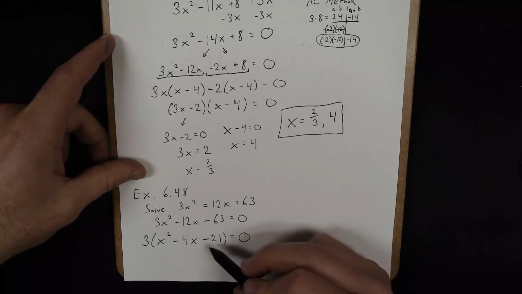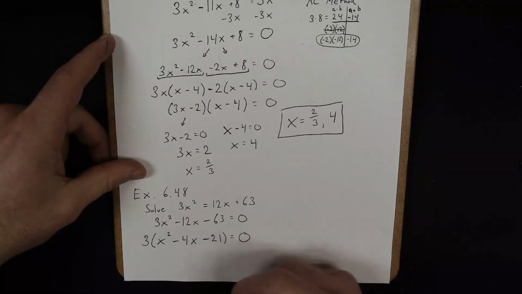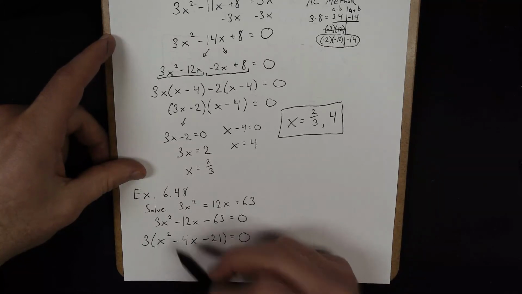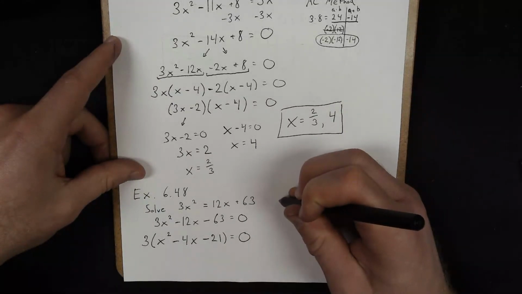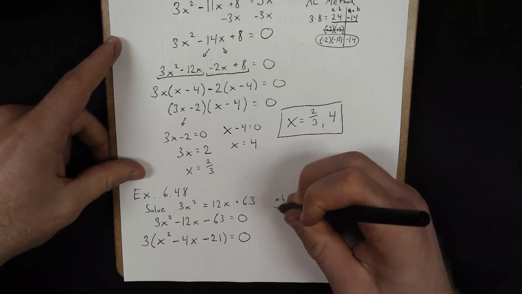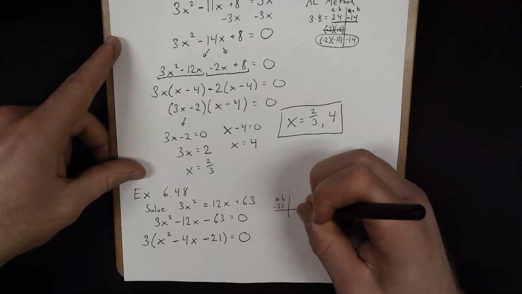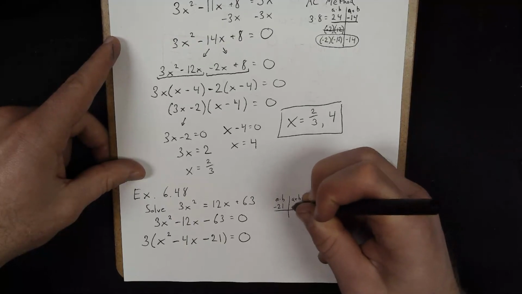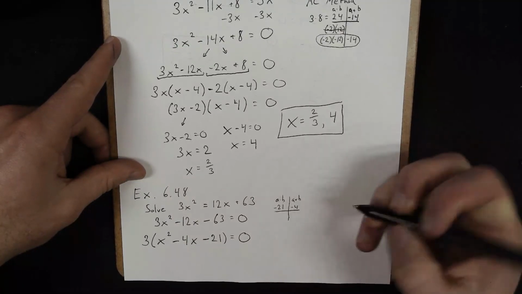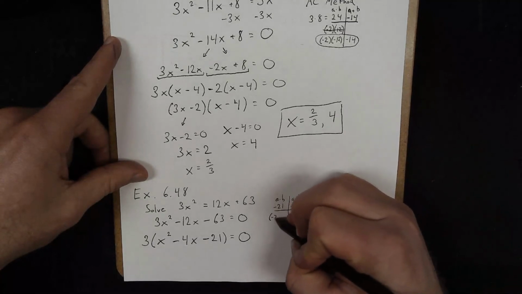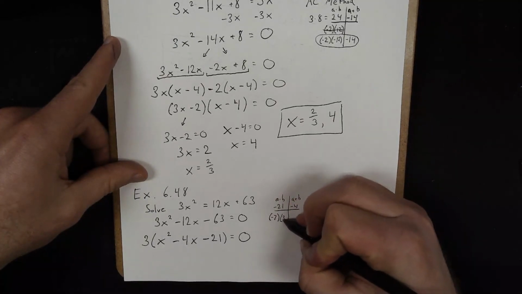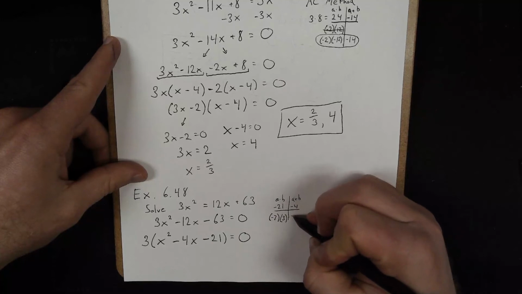So we need two numbers that multiply to be negative 21 and add to be negative 4. Just looking at this, we've got negative 7 and positive 3. Those add to be negative 4.